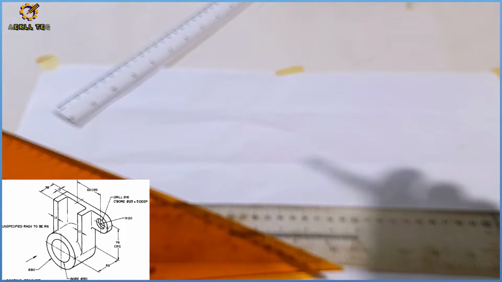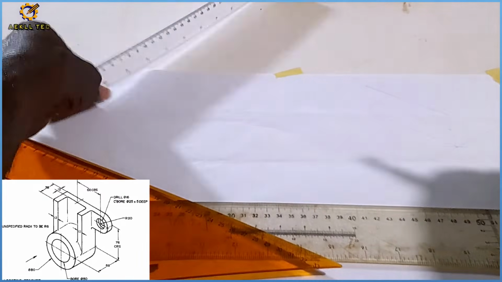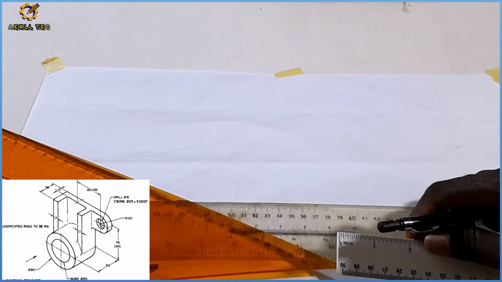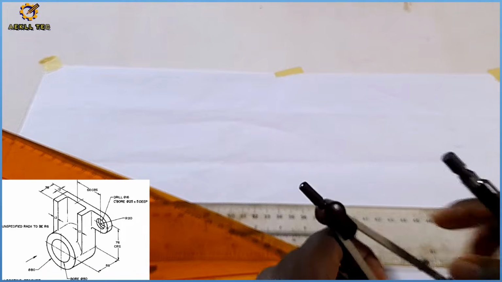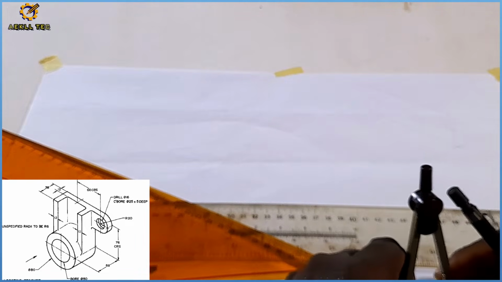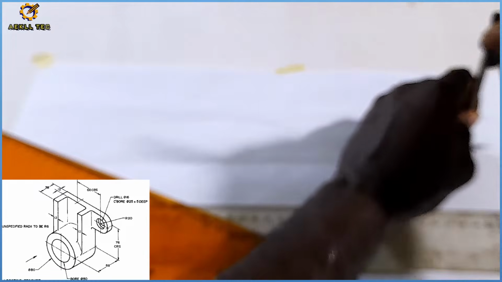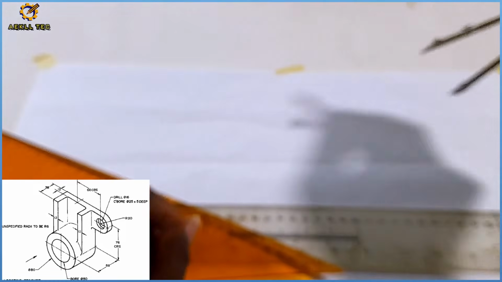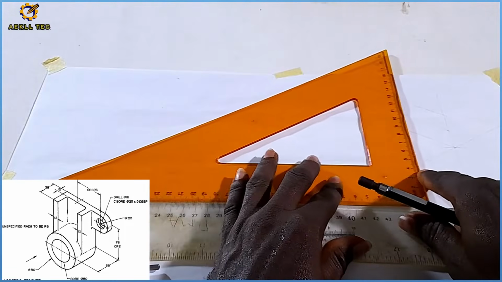So after doing all of those stuffs, I'm going to measure. Let me just use my compass to do the measurement so that I won't make mistakes. So I'm going to measure 40 from this junction right here, like this. Okay, and I'm going to draw it like this.